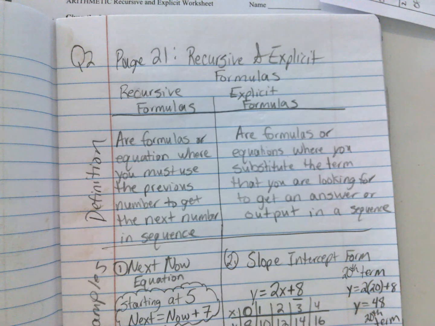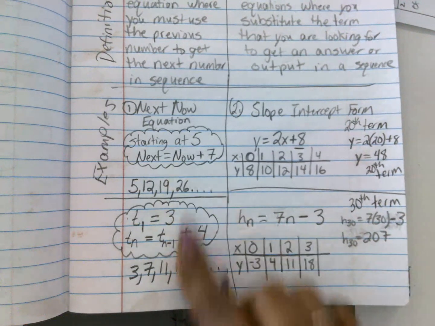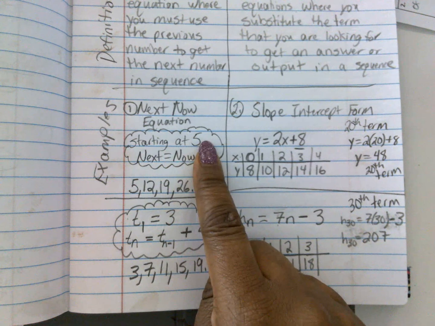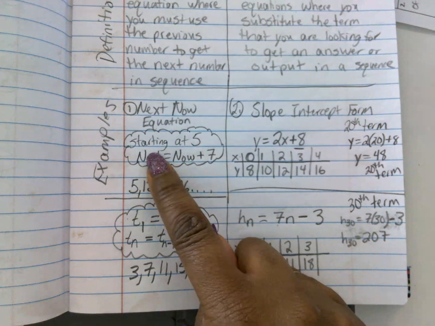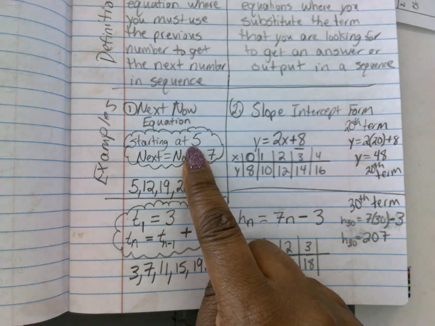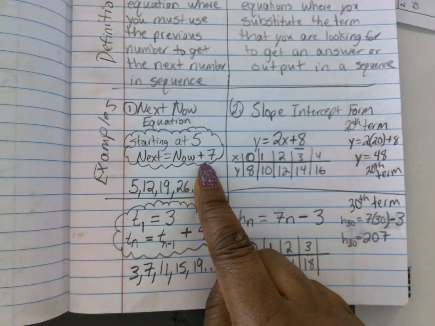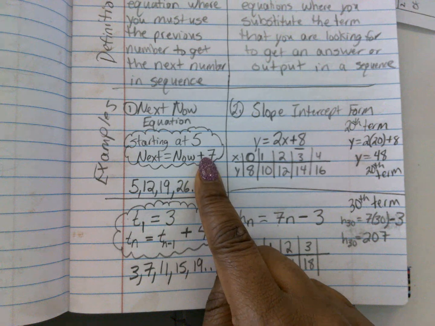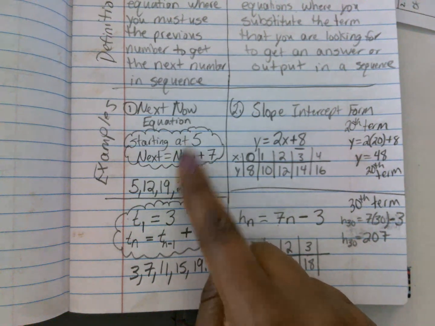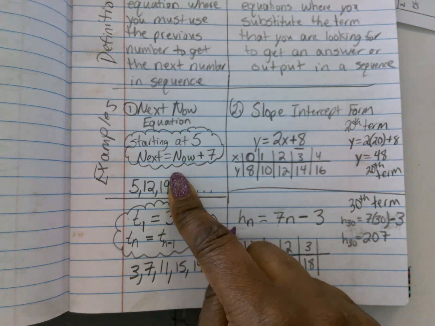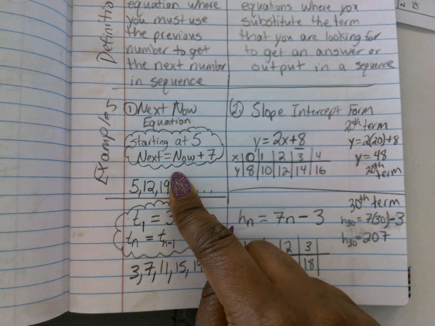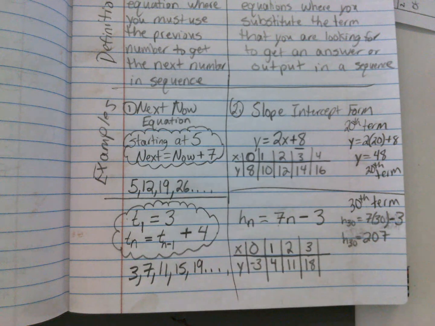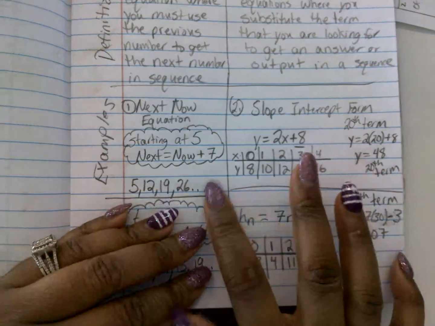That's recursive. All right, so these are some examples of recursive that we went over yesterday. This next one is recursive because it's telling me to start at 7, but then add 5 every single time to get the next number. Add 7 every time to get the next number. This is recursive because I can't just plug in 8 and get the 8th number. I've got to do this 8 times to get the 8th term in that list. All right, any questions about that part?